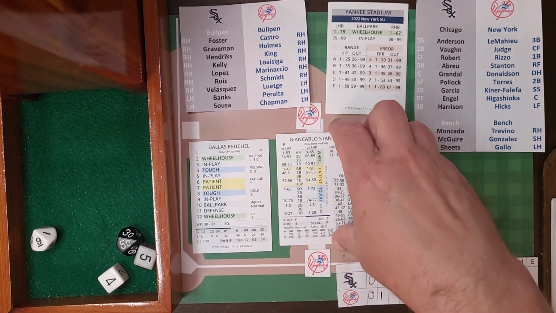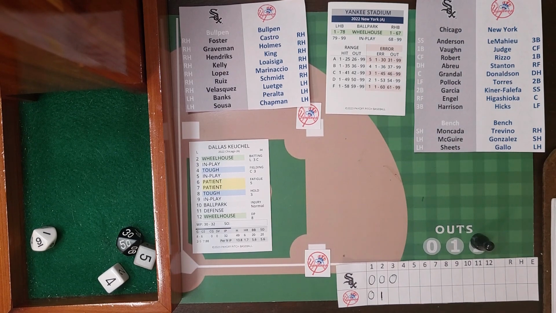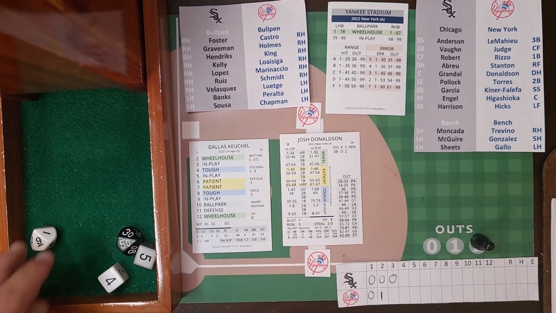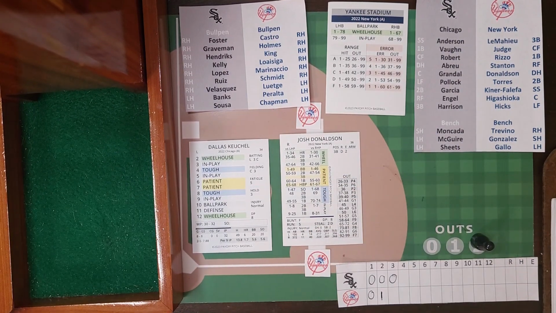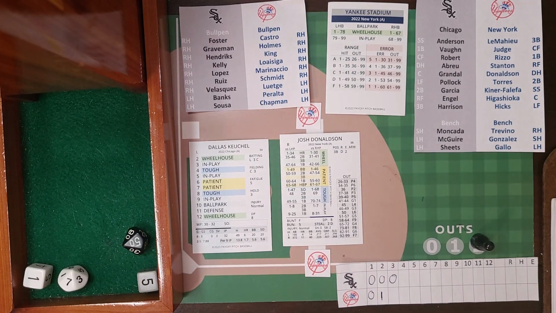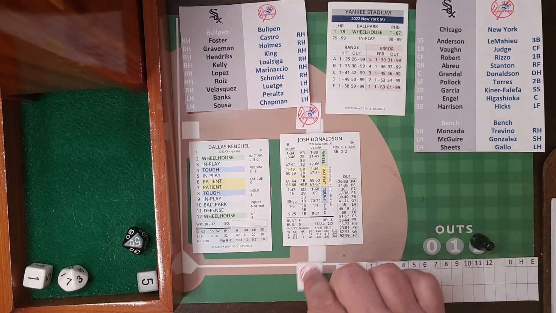And it's up to Josh Donaldson, the designated hitter, if the Yankees are going to put more runs on the scoreboard. Keuchel to Donaldson. 6 is patient, 57. And that's going to be a solid double against a lefty. A double for Josh Donaldson. Runner on first is Judge. He runs at a 7.